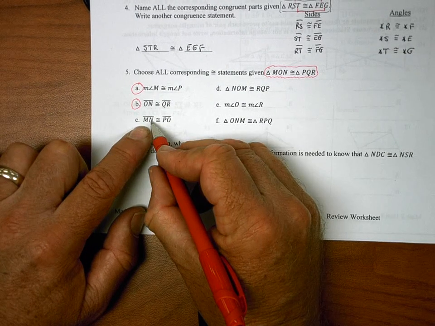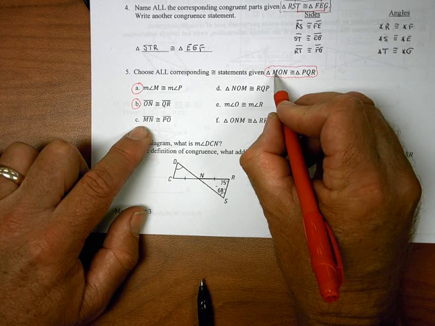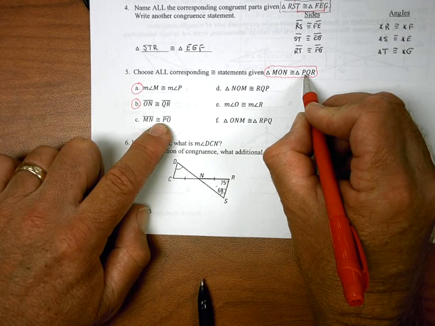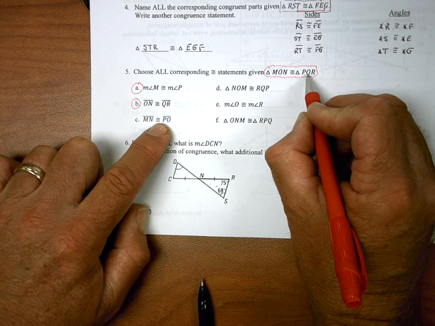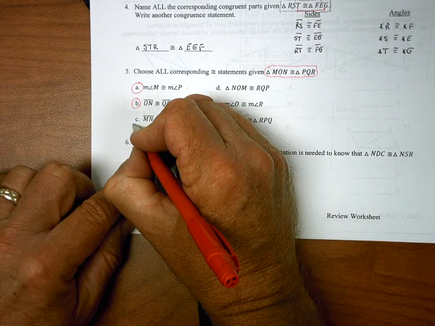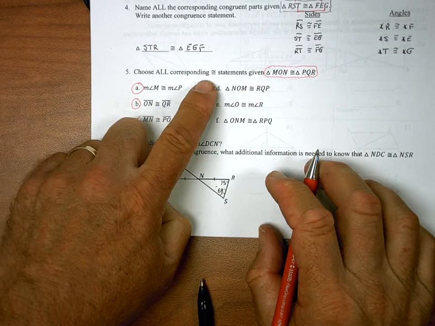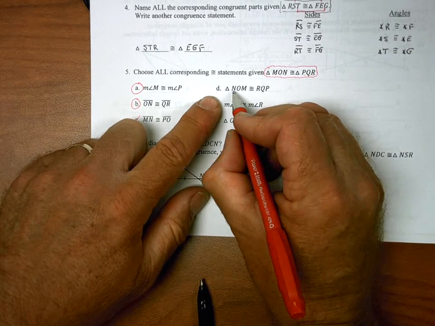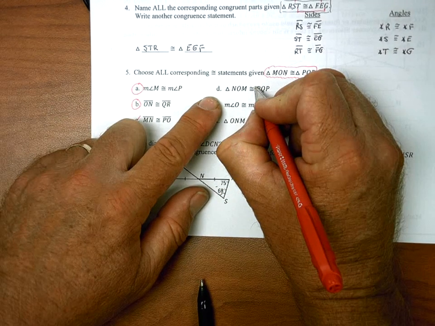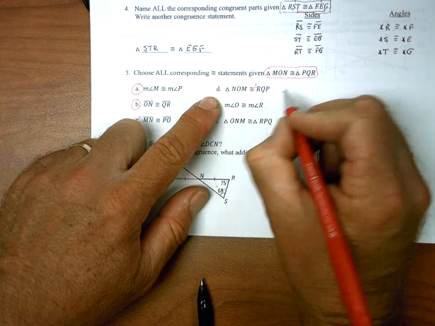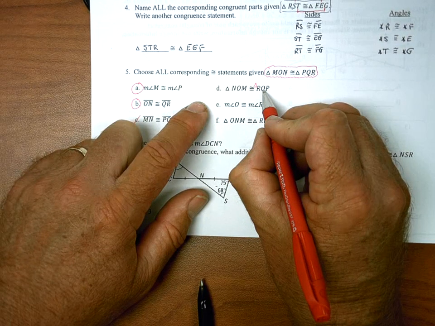Third one, C: MM side, first and third letter, is congruent to PO, and there's not even an O in that statement over there, so there's no way C could be a congruent statement. Okay, triangle NOM is congruent, and that should be the triangle symbol there, a typo, congruent to triangle RQP. Let's see.